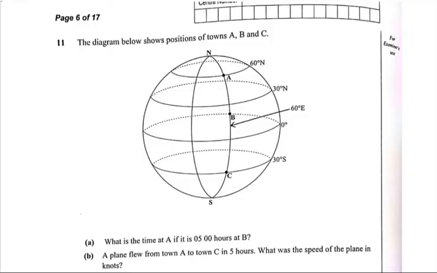So for the first part A, we will show the following. If the time at B is 05 hours, what is the time at A? Now looking at the two towns A and B, they are positioned on the same longitude. So this means we are not gaining time, we are not losing time. Remember, as you move towards east, you gain time. If you move towards the west, you lose time. But since these two towns are positioned on the same longitude, we are not moving west or east. So we are not losing time or gaining time.